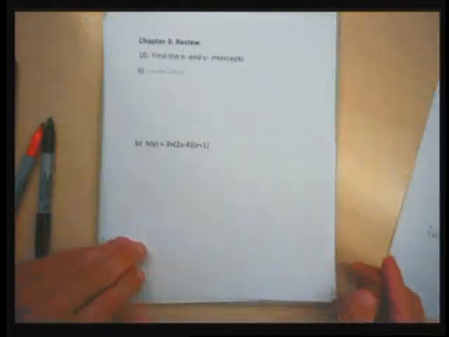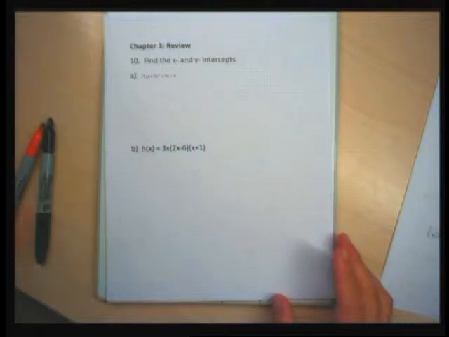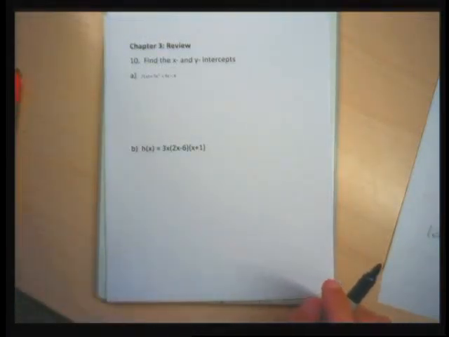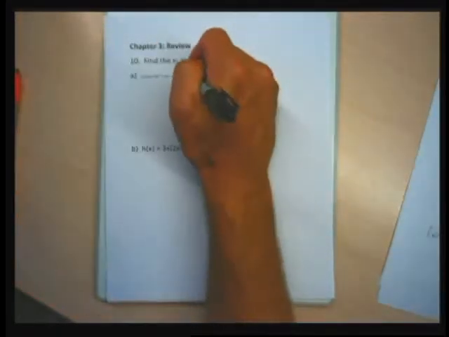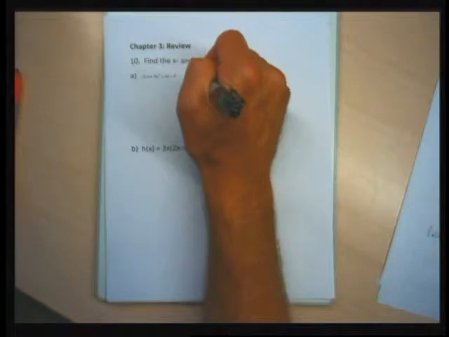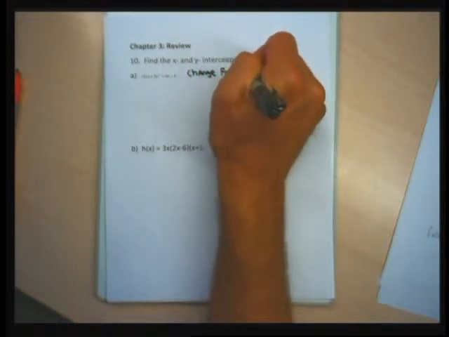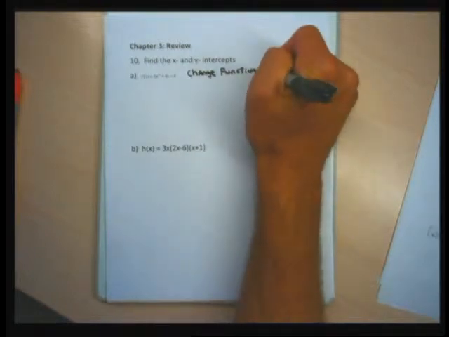Yuck. 10 is a little bit harder. At least part A is harder than I'd probably write on a test, but it's not unfair. So to find the x and the y intercepts, first you change the function symbol to the letter y, because it makes it easier.